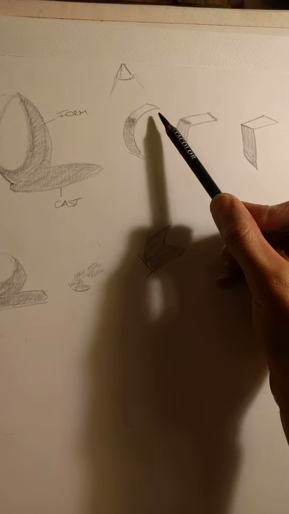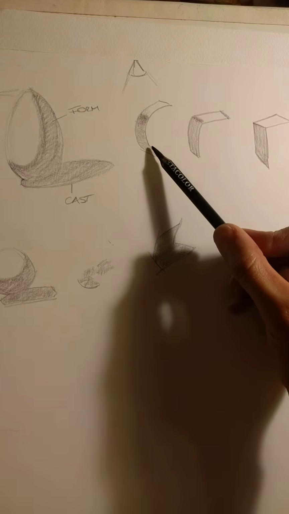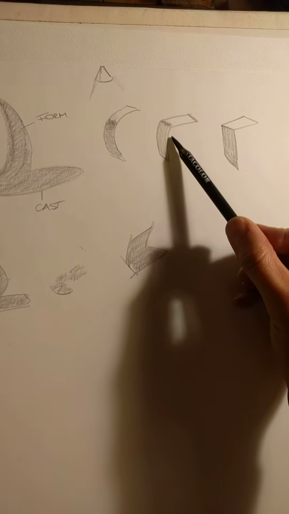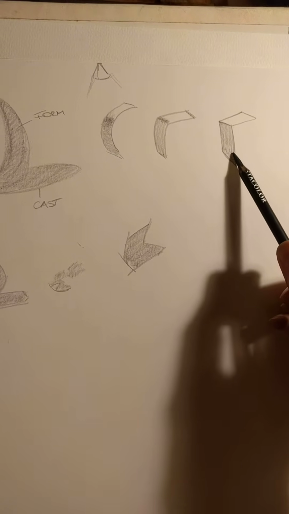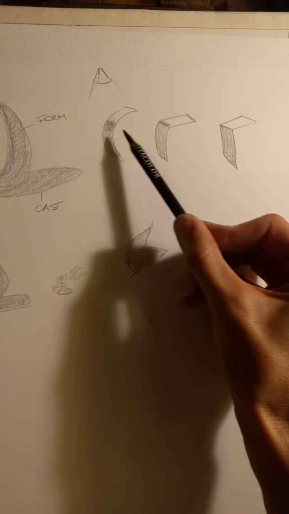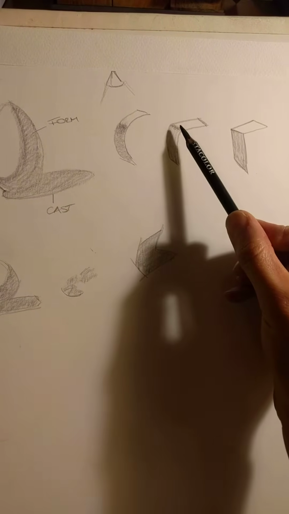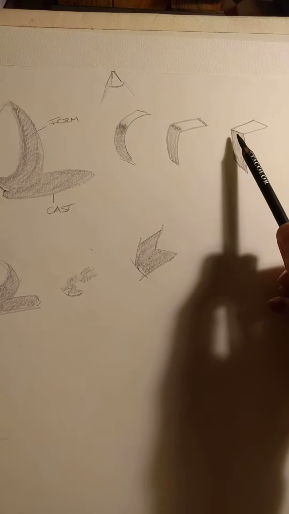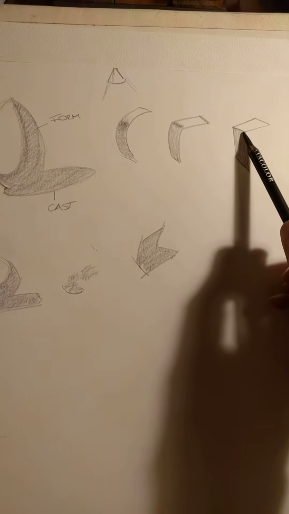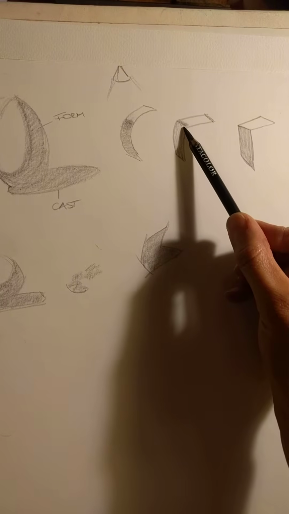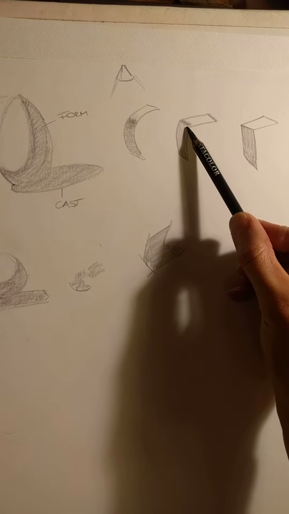And depending on how gradual or abrupt, even more abrupt, this plane change is, the softness of the shadow edge changes. Abrupt plane change, sharp shadow edge. More gradual, slightly softer.